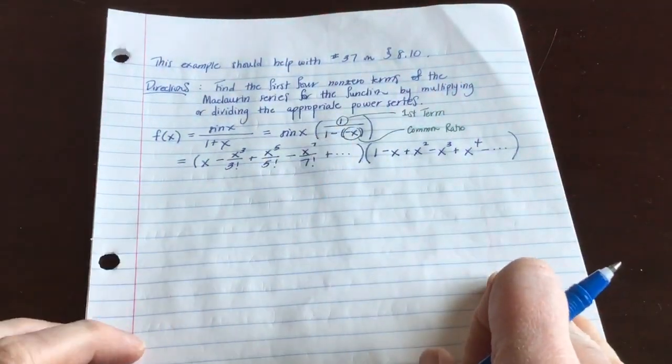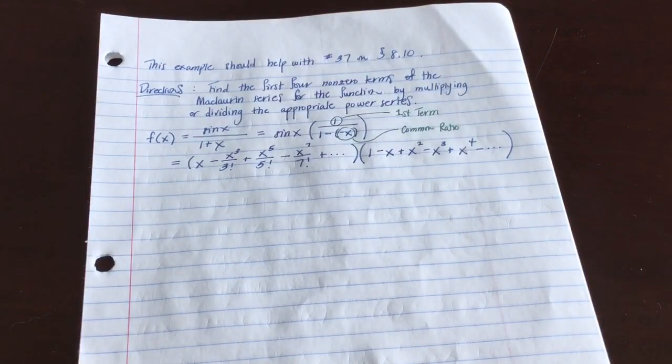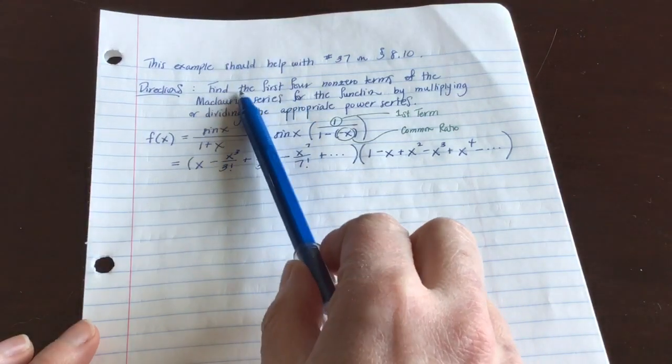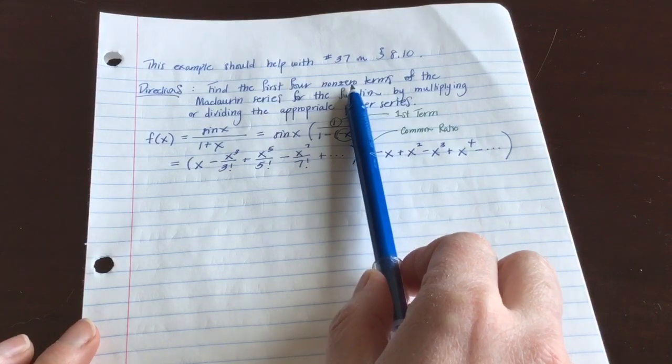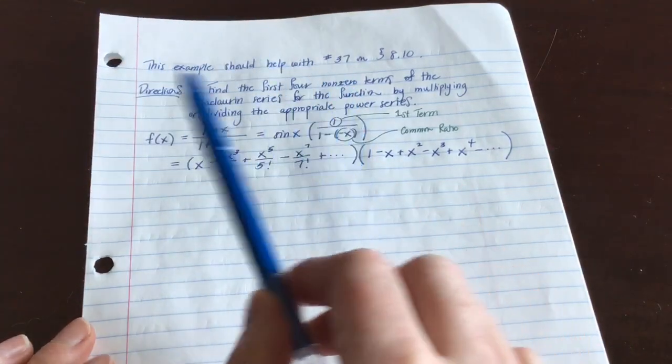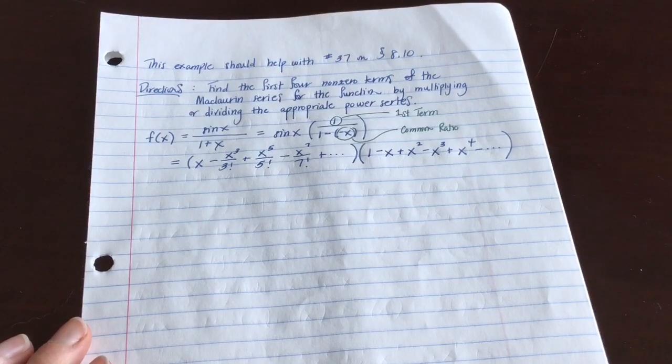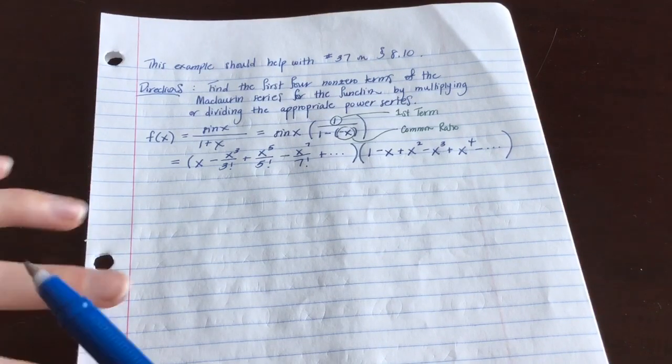All right, now the fun part, multiplying an infinite polynomial by another one using the distribution process. It's not going to be as bad as it sounds, because it sure sounds bad, doesn't it? But they really just want the first four non-zero terms, and we are definitely going to take advantage of the fact that that's all we're held accountable for here.